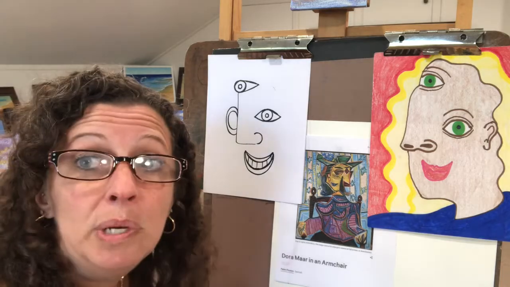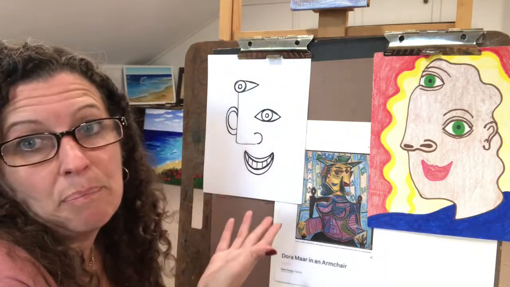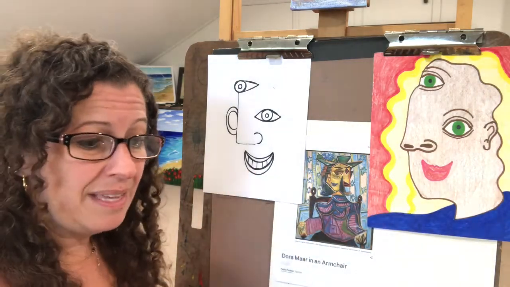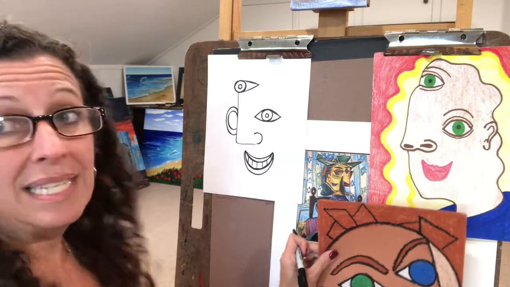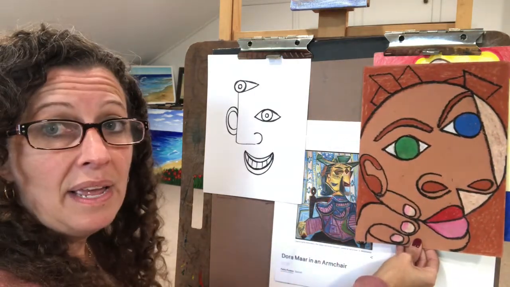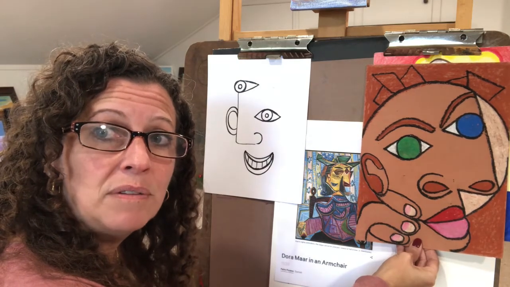Now remember, you can make this drawing however you'd like. This is just my example, right? This is my example. This is another example. This one over here is yet another example that I had made. And you can see that they're all different, right?